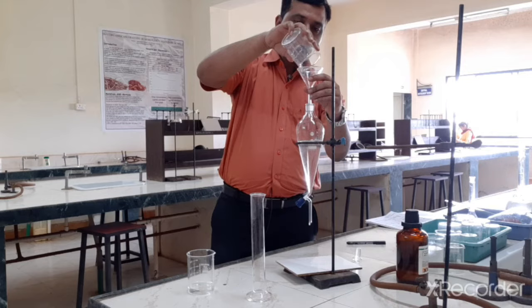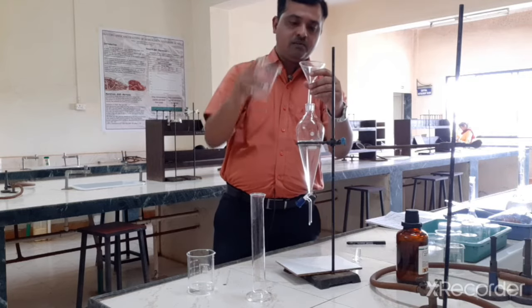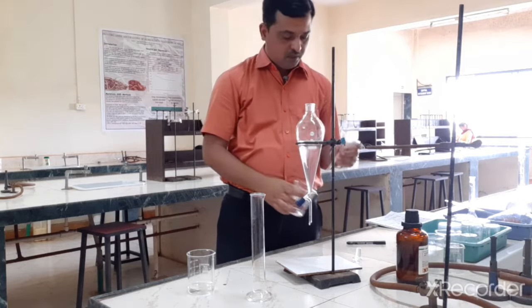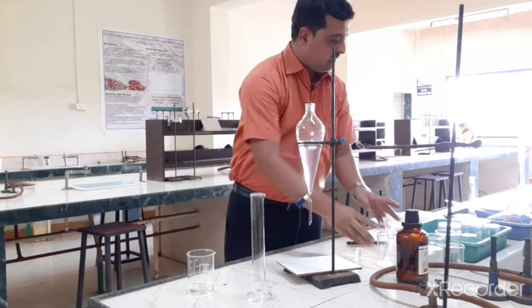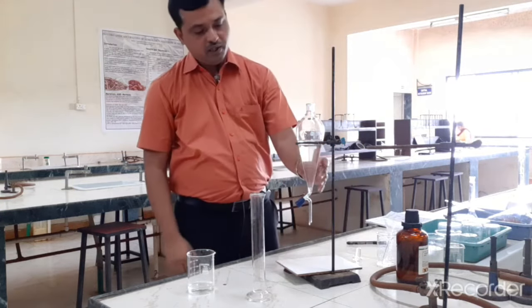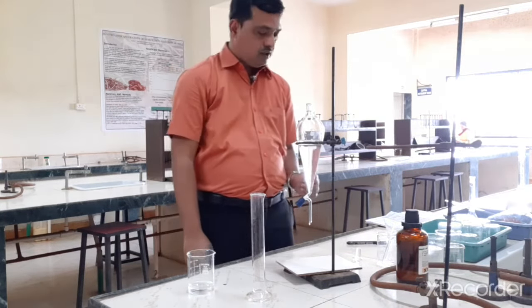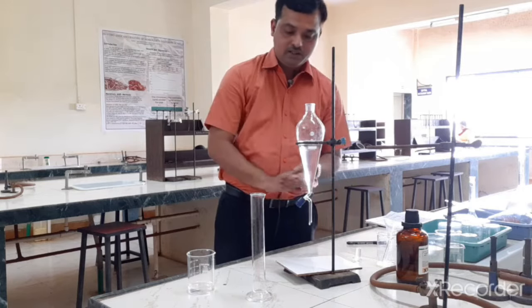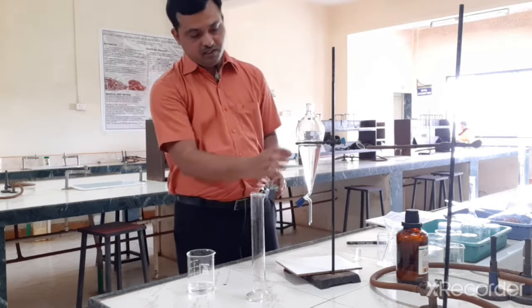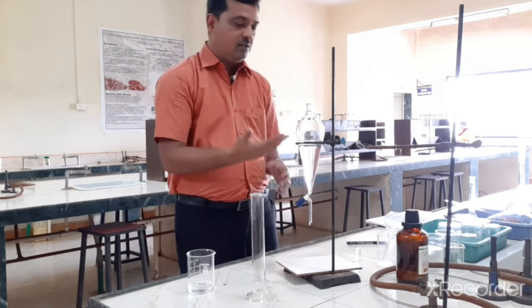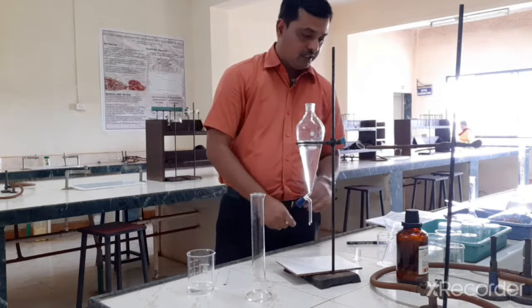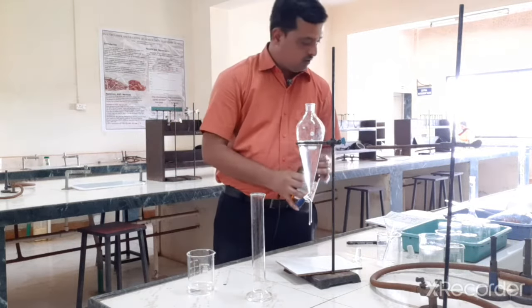Now like earlier we have given washing to the chloroform layer with 0.1 molar NaOH. Exactly the same way, now we are going to wash this acetic acid layer with the chloroform. So if at all any sulfamethoxazole is there in this layer, which is very negligible, that will shift into the chloroform layer. Okay, so I will take 5 ml of chloroform.